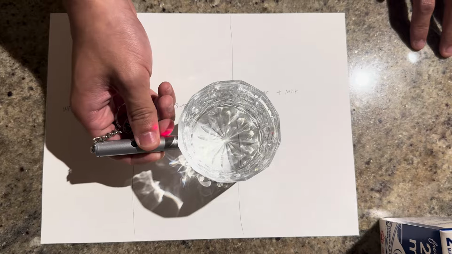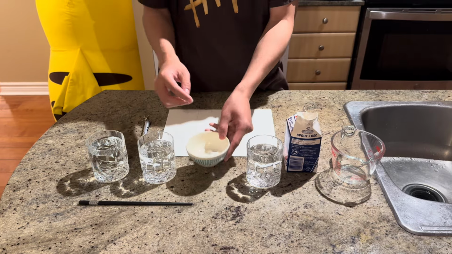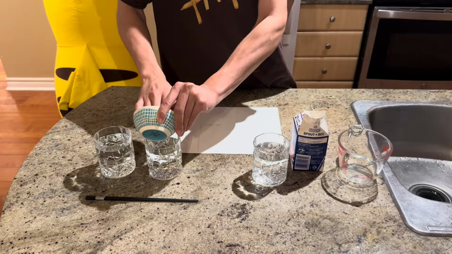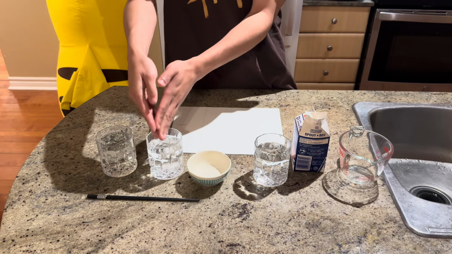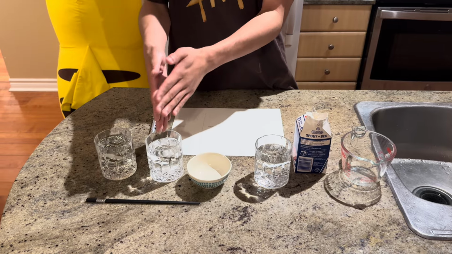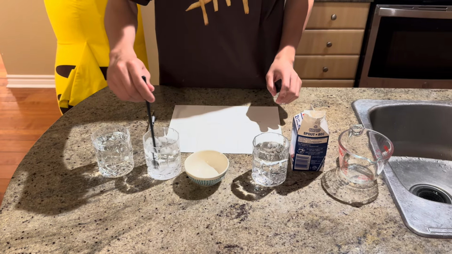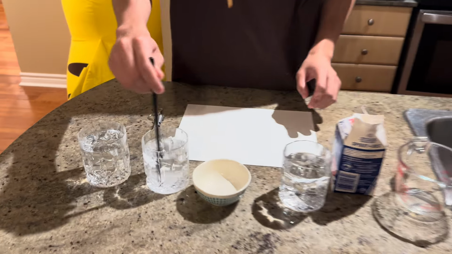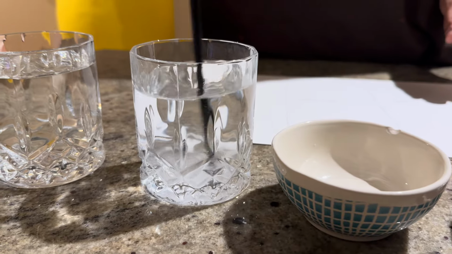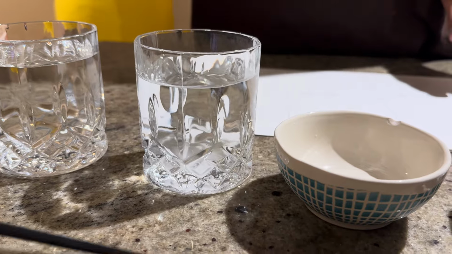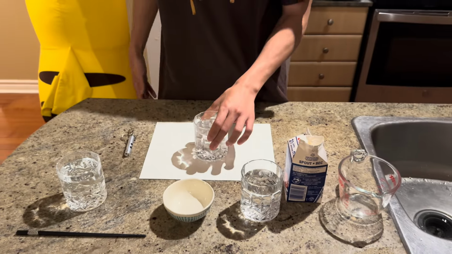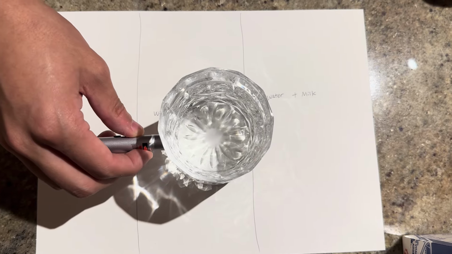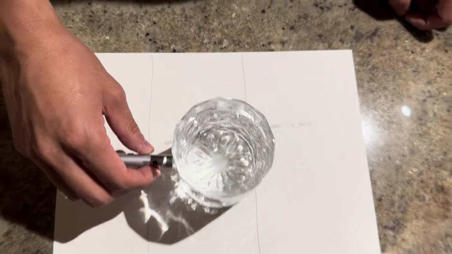Clearly, we cannot see anything through the water. Mix some sugar with water. Let's see if the Tyndall effect happens or not. As we can see, we cannot see anything through the water, just like the original water. The Tyndall effect doesn't happen.